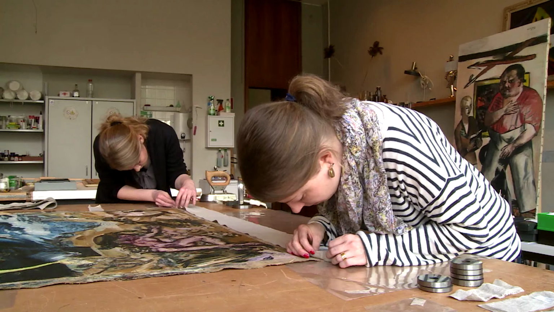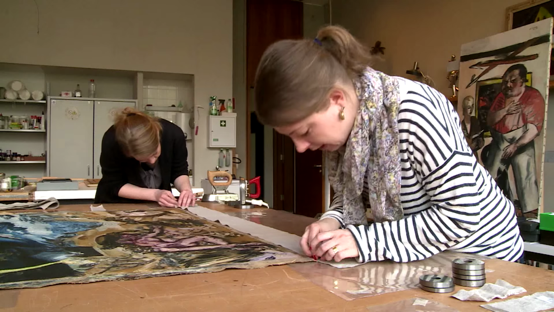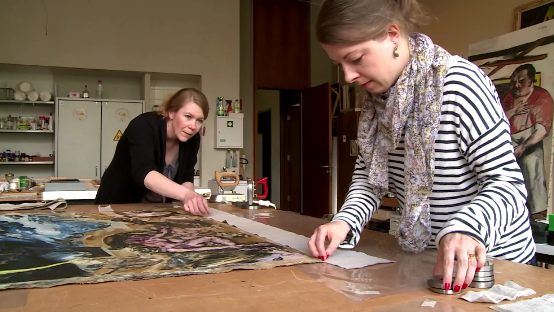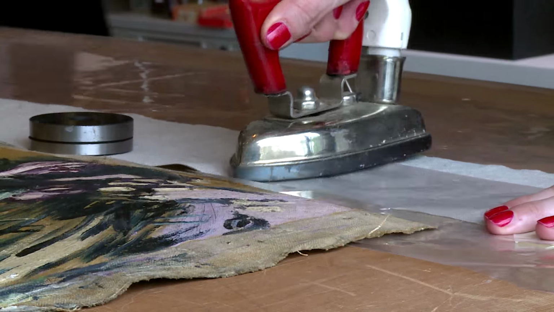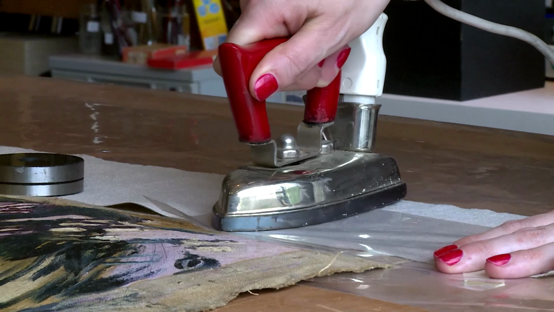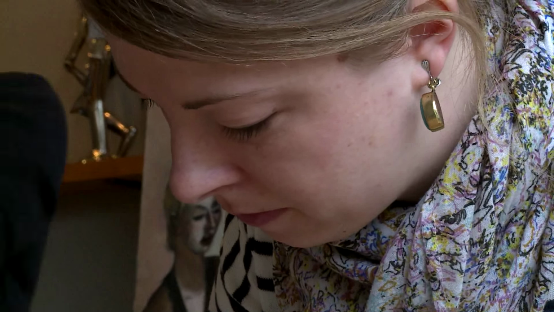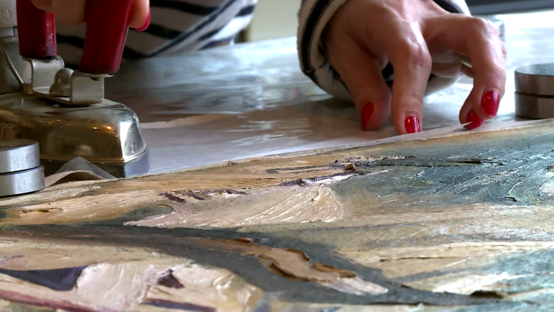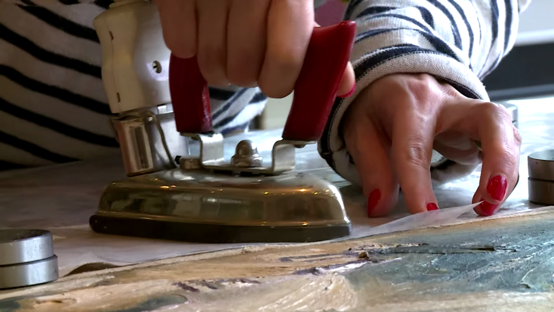We had to extend the original canvas of the painting because it was too short to stretch it, and so we did a strip lining. We just let the strips that we attached to the original painting overlap maybe 1 centimeter. They're glued with Beva, which is a thermoplastic. You apply the glue and then you iron it.